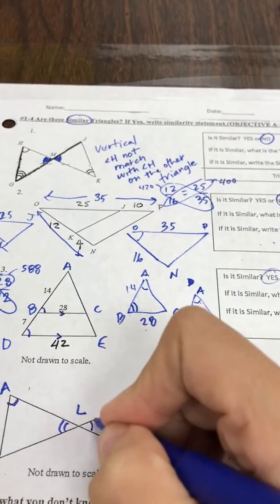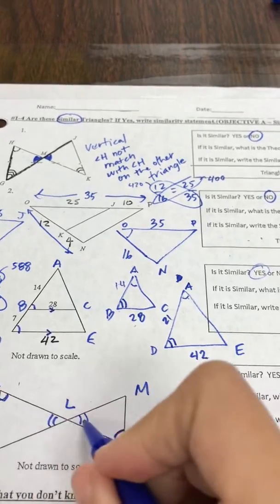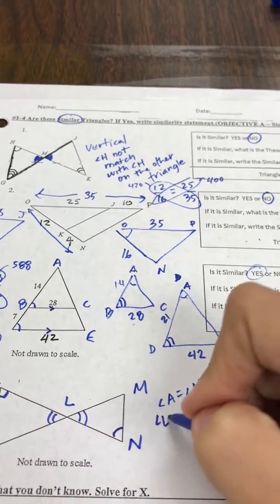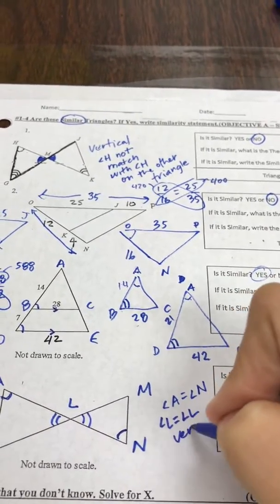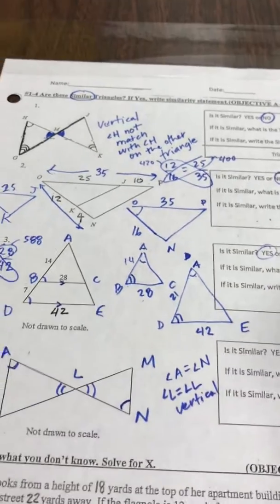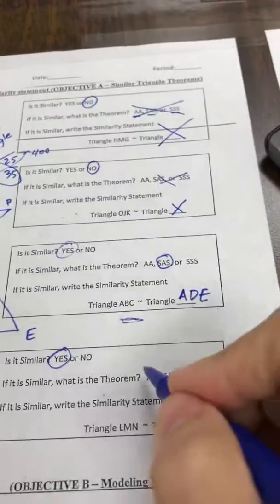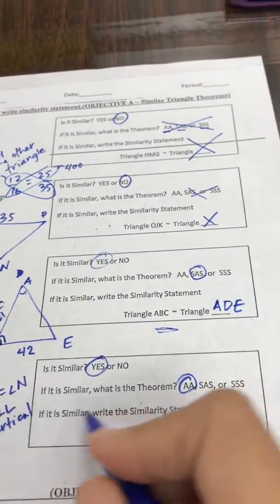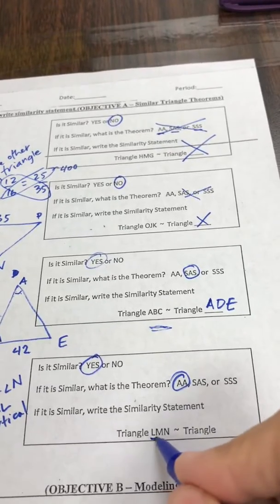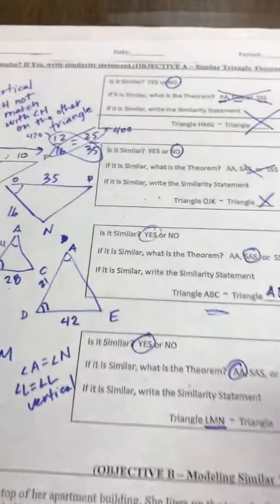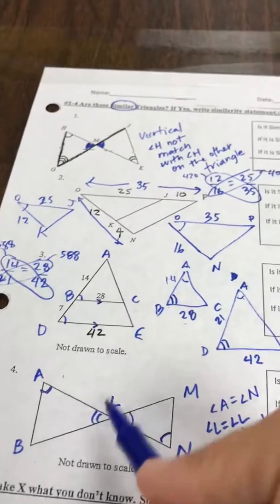And then I also noticed that they both have an angle at L, and those would be congruent because they are vertical. Okay, sweet. So now I just need to name it, and it looks like my evidence spells angle, angle. So I'm going to put yes, angle, angle. If they're similar, write the similarity statement. So the similarity statement goes LMN. Okay, so let's try that out.